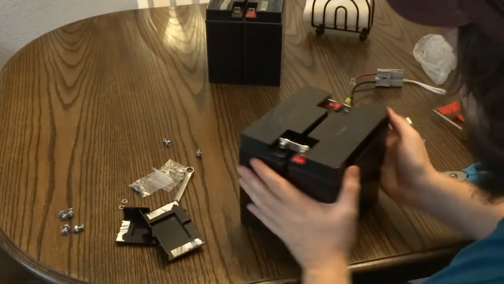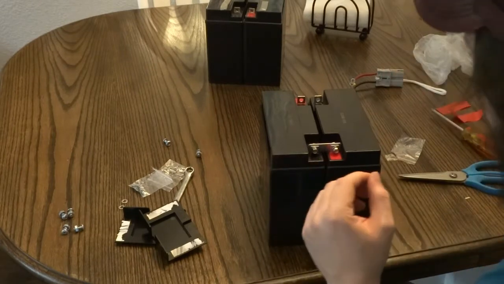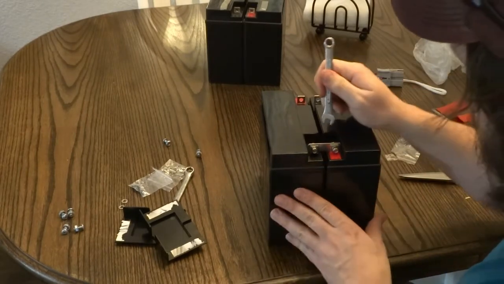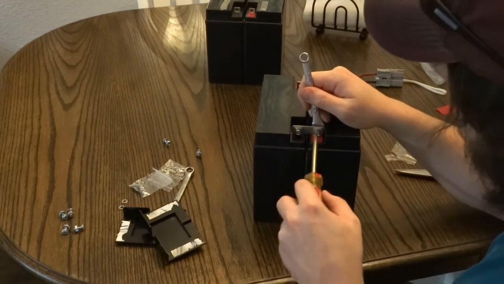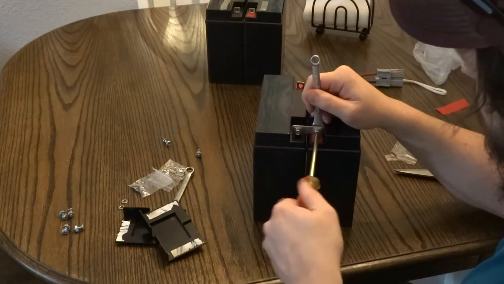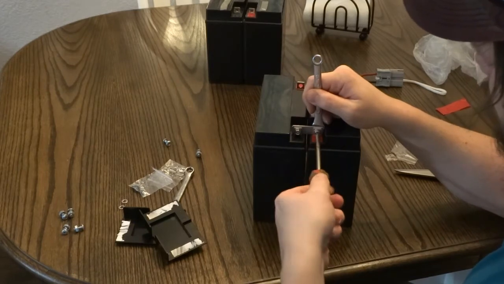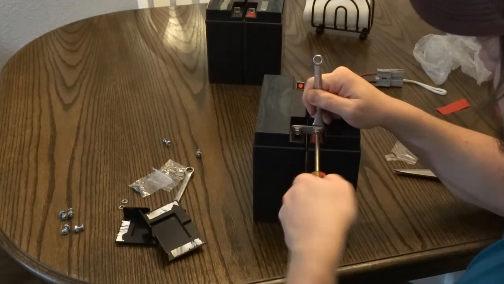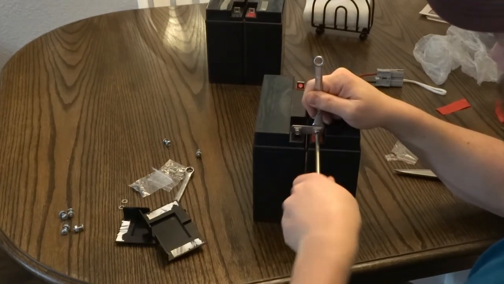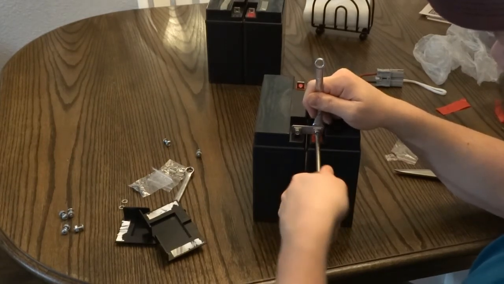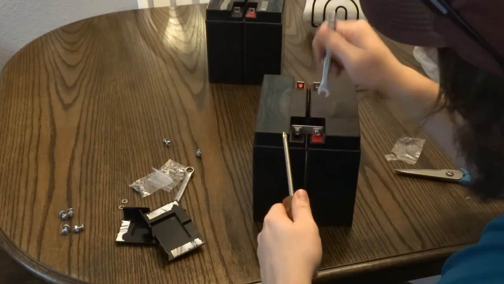And I'm just going to flip it around because this would be a lot easier. Now I'm going to put my wrench on, grab my screwdriver, and tighten the bridge up on both sides. So. It's tight.